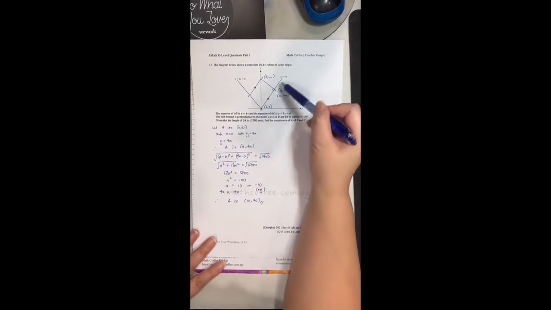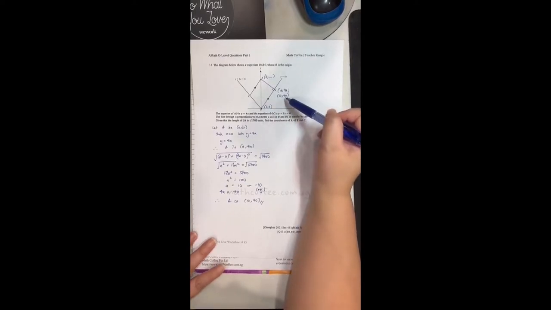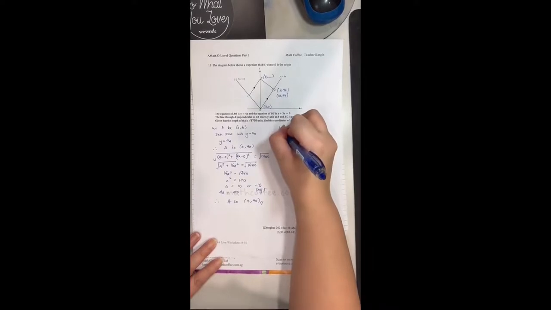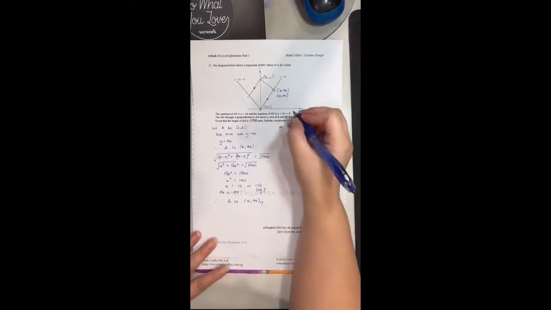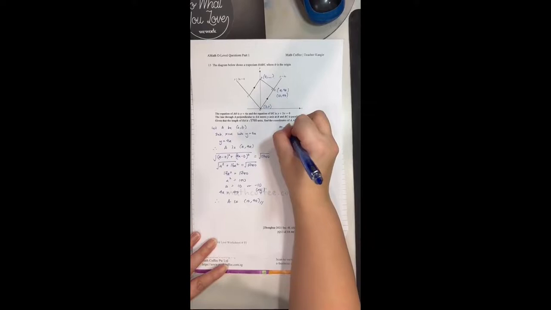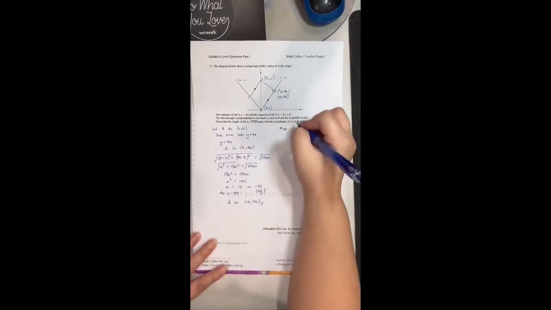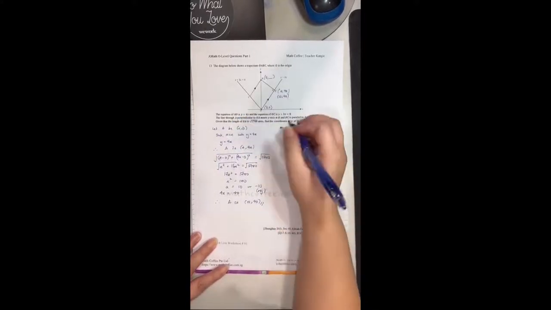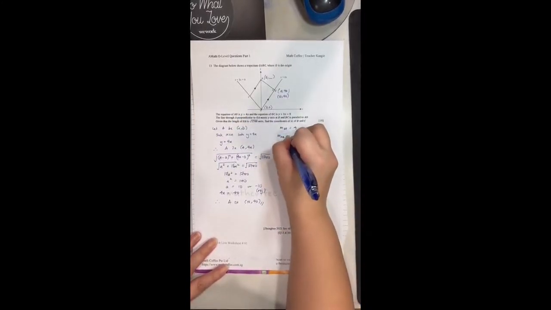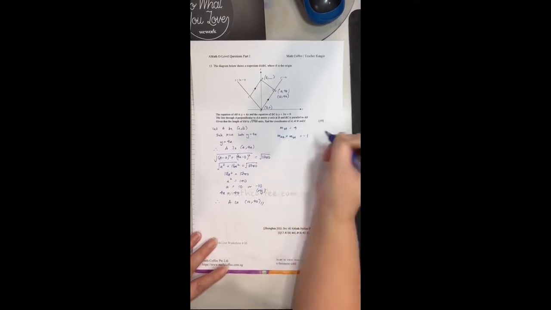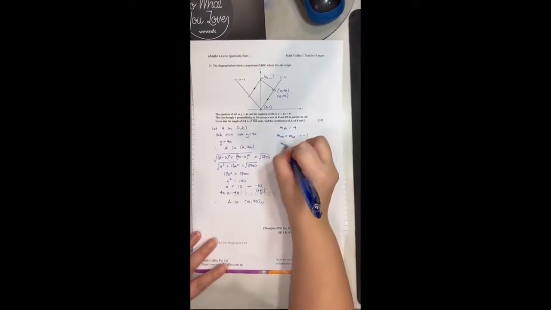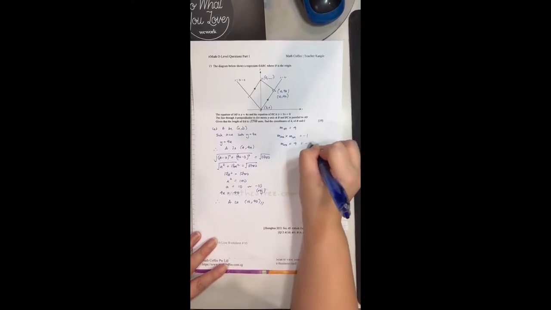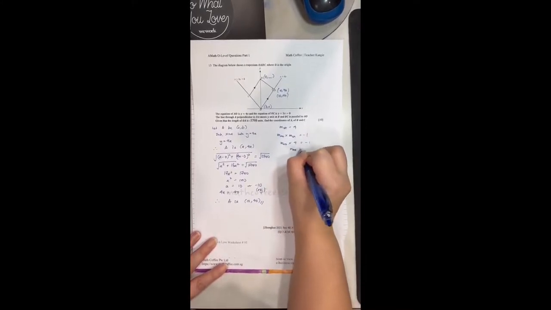You have the gradient of this line, which is 4, and you can find the gradient of this line using m1 times m2 equals negative 1. So my gradient OA is 4. I write gradient AB multiplied by gradient OA equals negative 1. So gradient AB multiplied by 4 equals minus 1. Gradient AB is equal to minus 1 over 4.